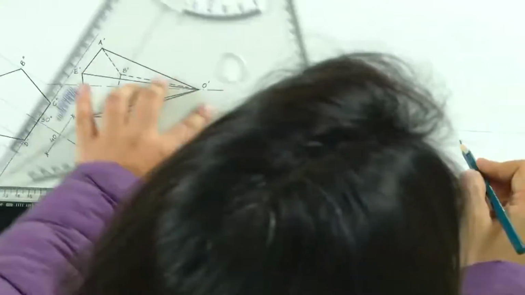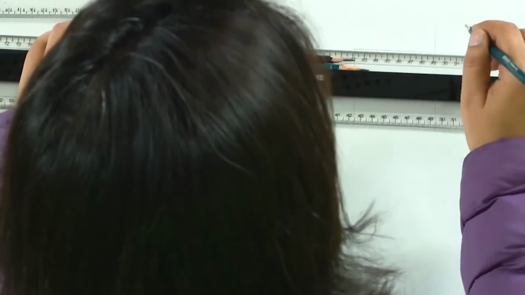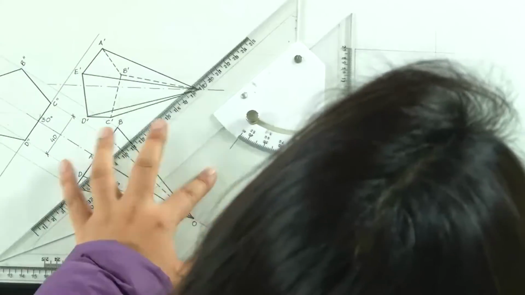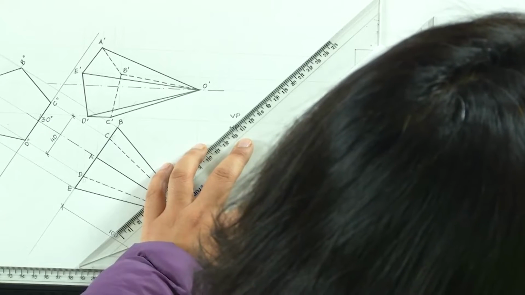So, what we have here is the simple cube if it is placed, and then in the HP also we will only be seeing another square.